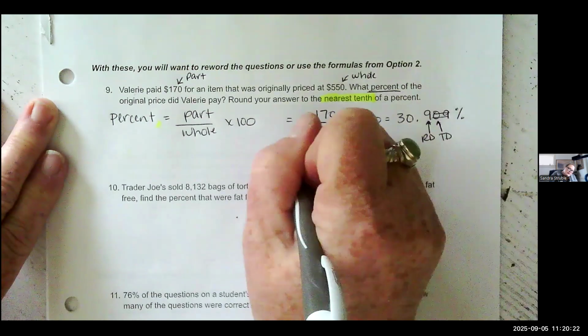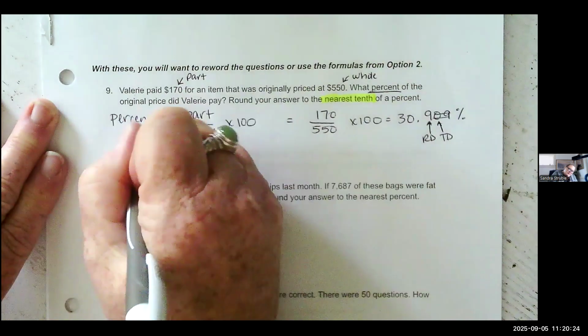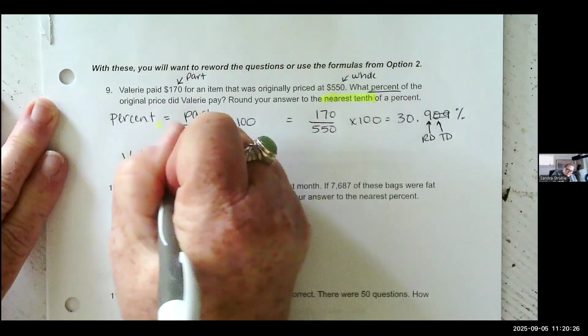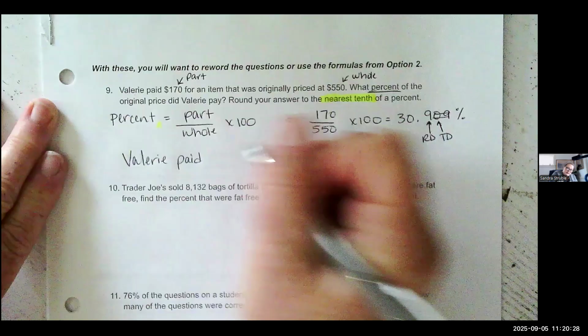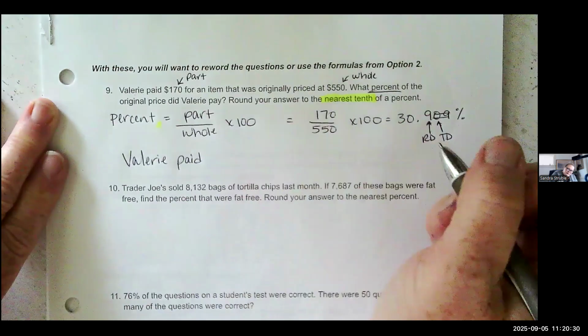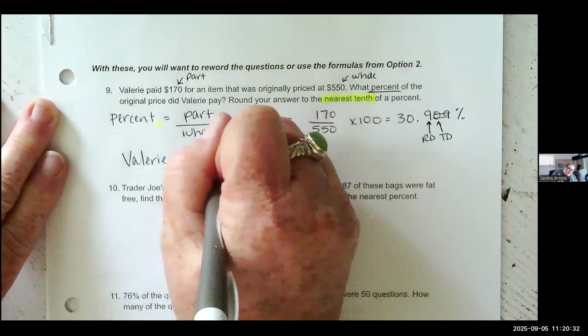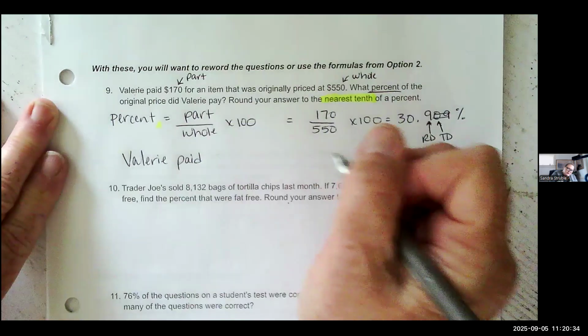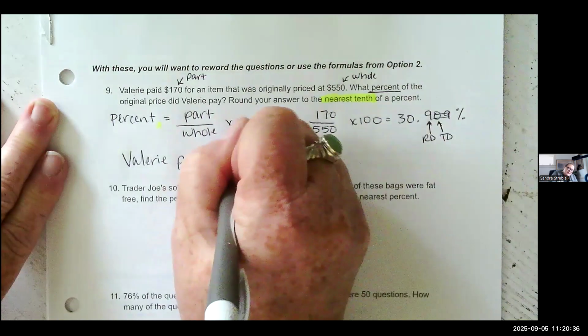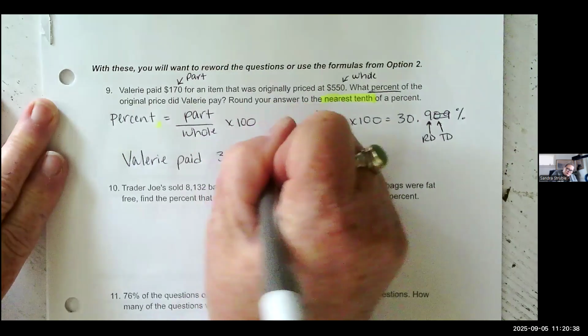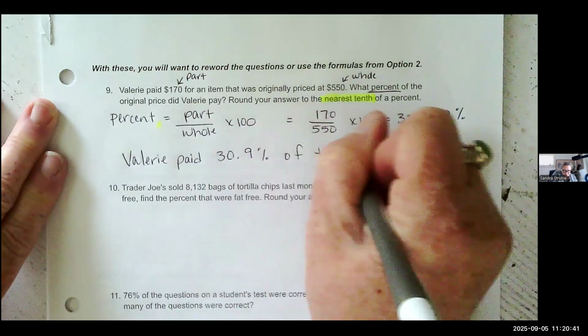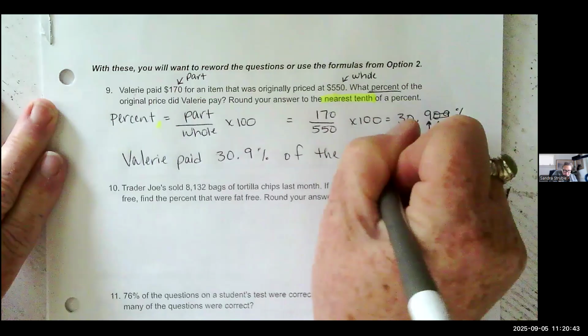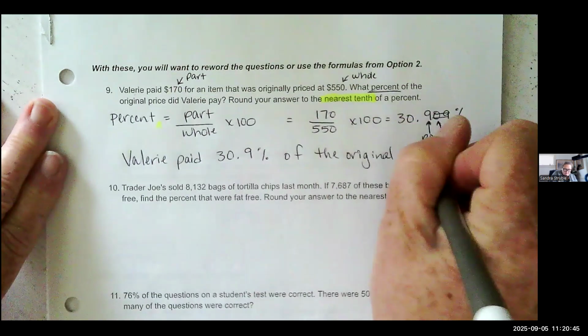So my answer is Valerie paid, you could say she, if you want to give her a pronoun. Valerie paid $30.90. No, I'm sorry. What percent? She paid 30.9% of the original price. Okay.